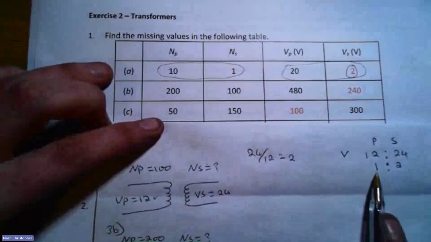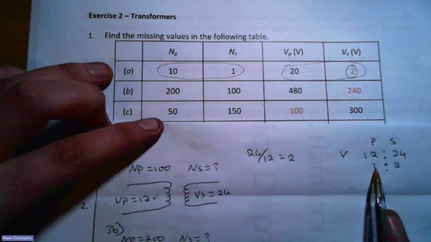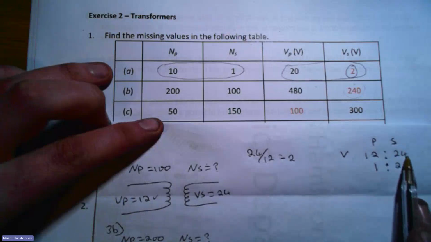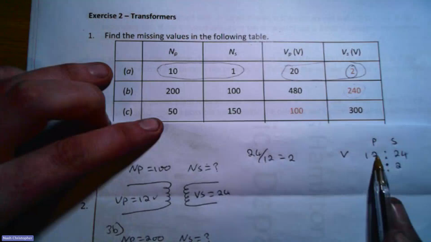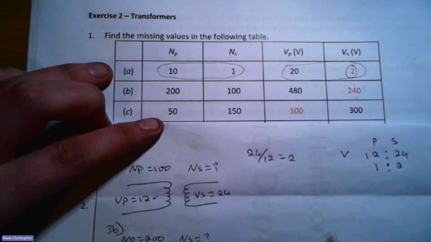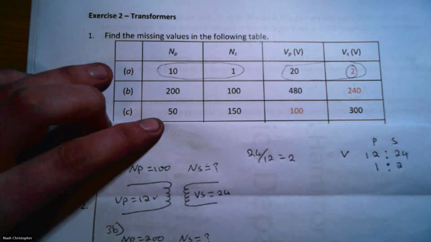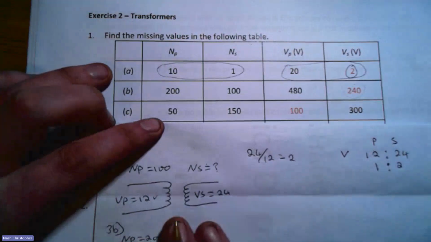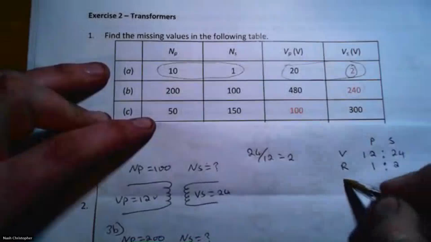So we can see that actually 2 is twice as big as 1. 24 is twice as big as 12. Or 12 goes into 24 twice. 1 goes into 2 twice. So that's for our ratio.